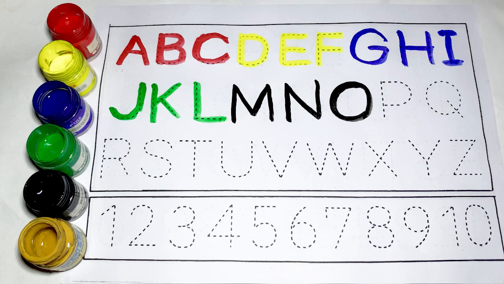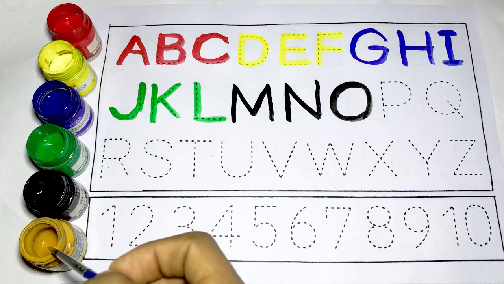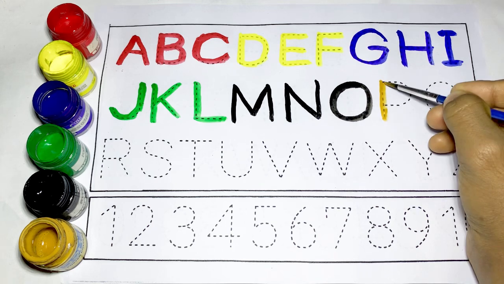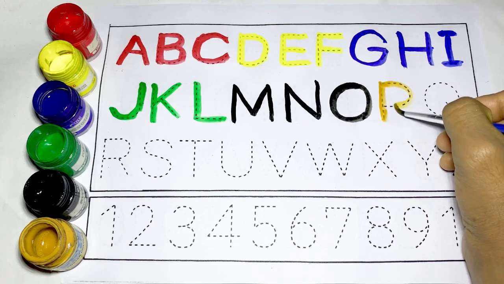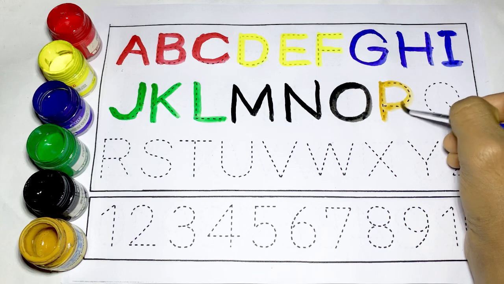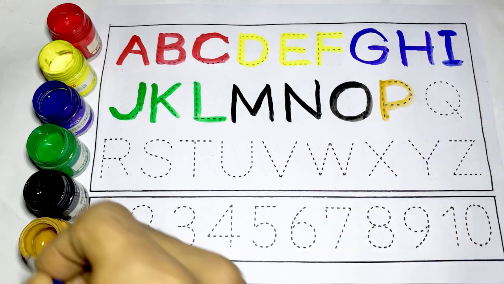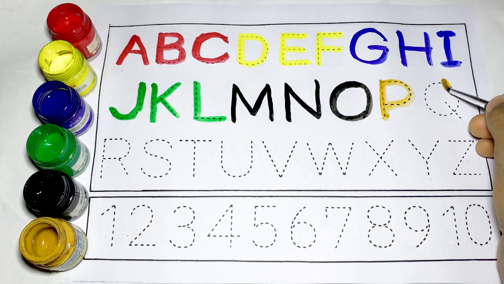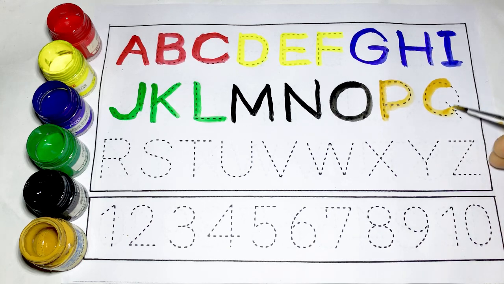Kids, now draw P. P for parrot, P for penguin, the alphabets of P, and use yellow ochre color. Kids, again use yellow ochre color and draw Q. Q for queen, Q for quail, the alphabets of Q.